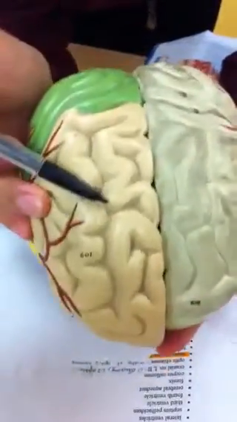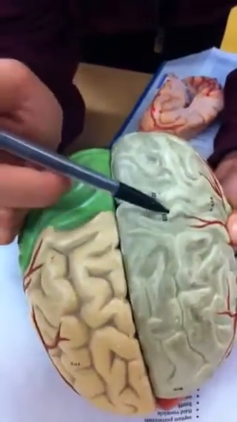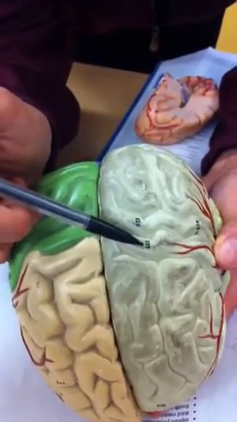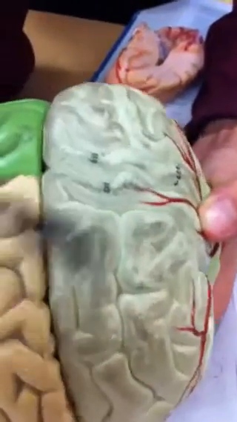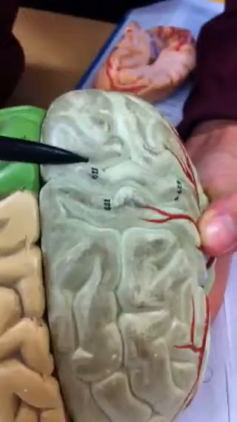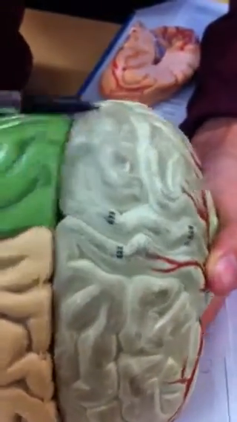Yeah, this is the central sulcus on this one. And then 622 is the precentral gyrus, because it's going towards the frontal lobe, alright? Then 623 is the postcentral gyrus, which is because it's going towards the occipital lobe.